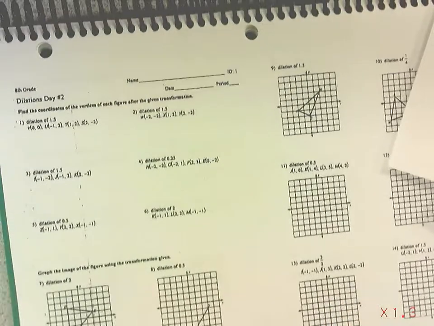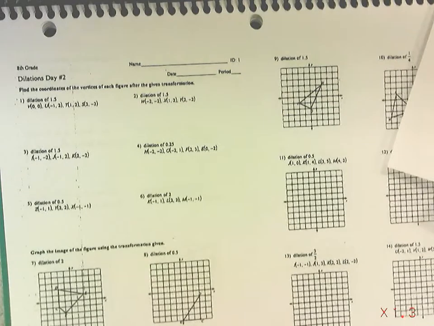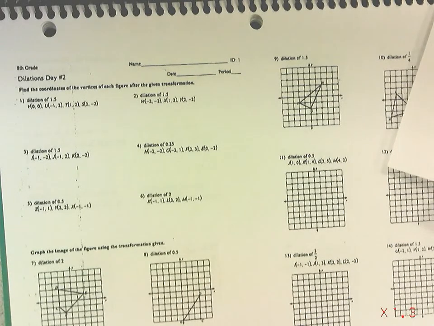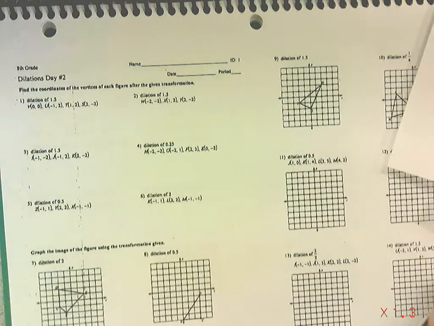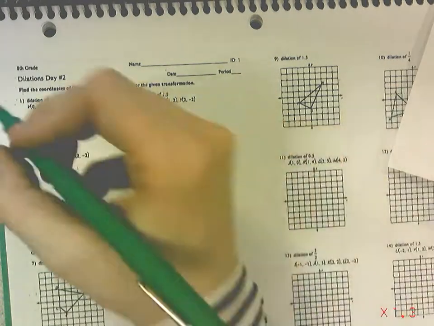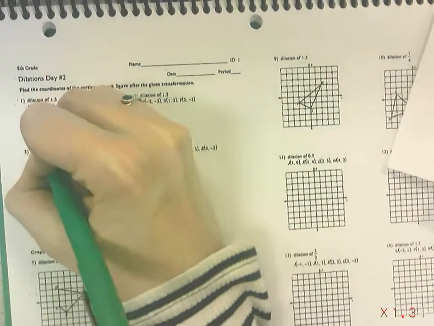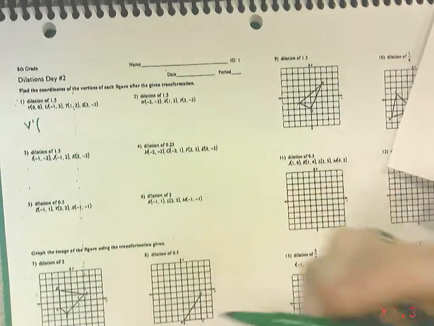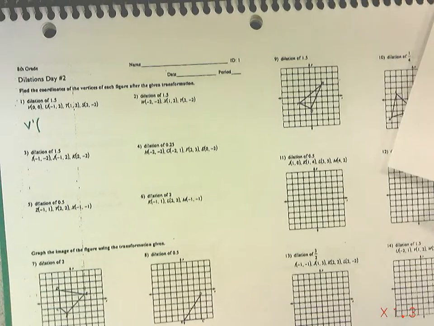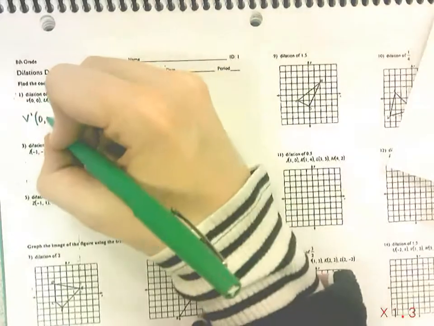Here's your assignment, and I'm just going to do a few examples for you. On number 1, it says we have a dilation of 1.5. So I'm going to take every coordinate and just multiply it by 1.5. So we have V prime, and we take those two coordinates, 0 and 0, and multiply by 1.5. 0 times 1.5 is 0, and 0 times 1.5 is 0.